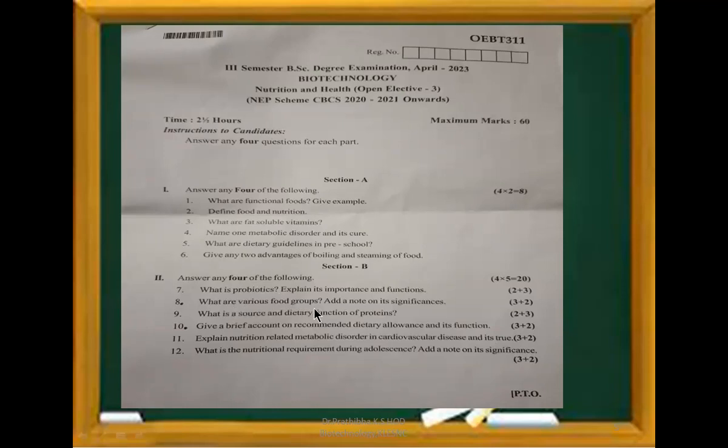What are various food groups? Add a note on its significance. Various food groups carries 3 marks and significance carries 2 marks. What are the sources and dietary functions of proteins? Again here, for sources 2 marks and dietary functions 3 marks.